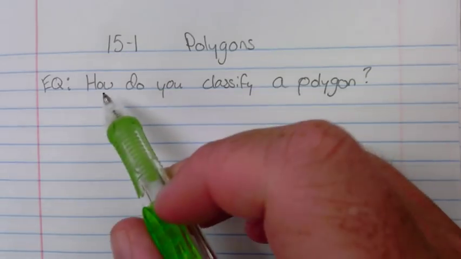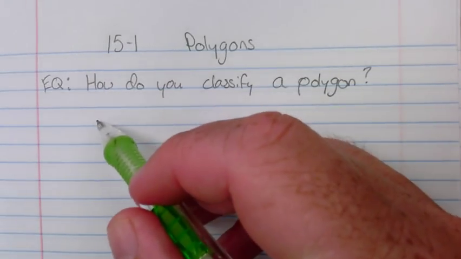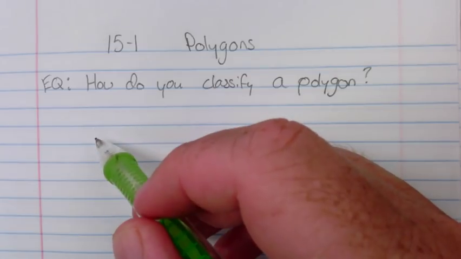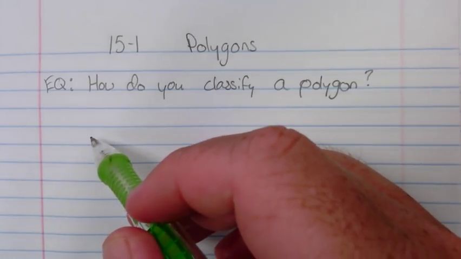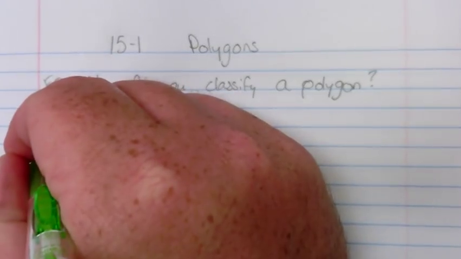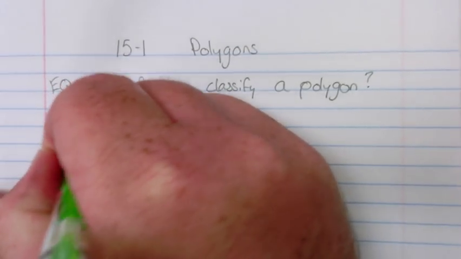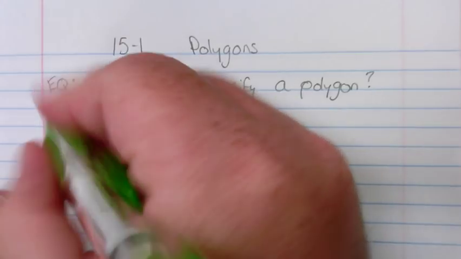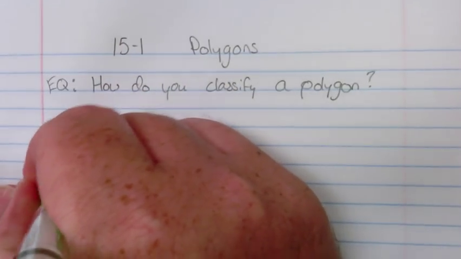The first thing I want you guys to do that's a little bit different today is to skip a couple lines to leave room to go back and answer your essential question. Our goal for this unit is to make sure we answer all of our essential questions. Then we're going to write vocab. My first vocab word is going to be polygon.